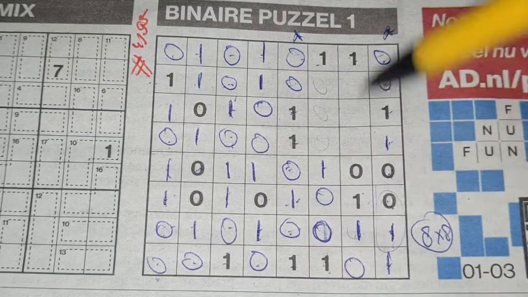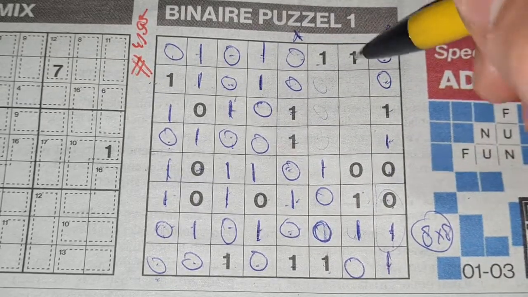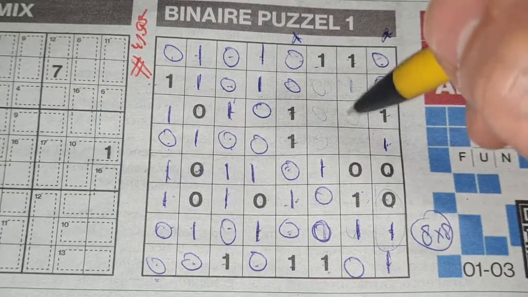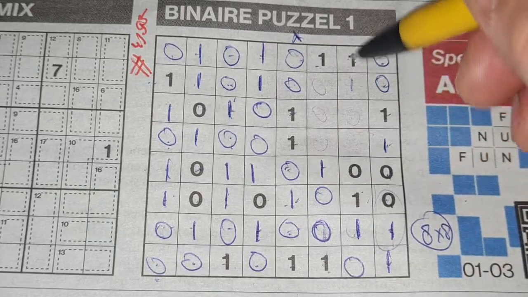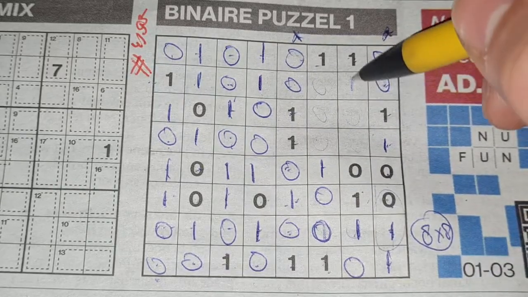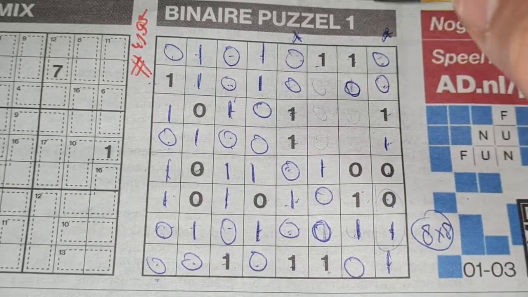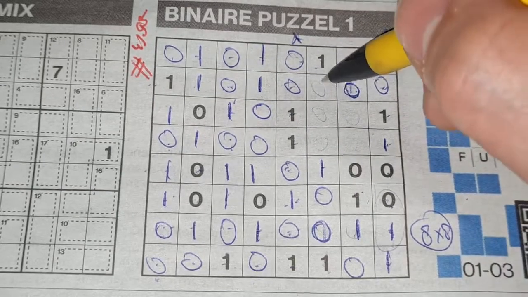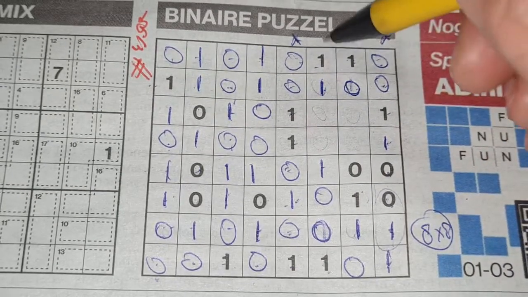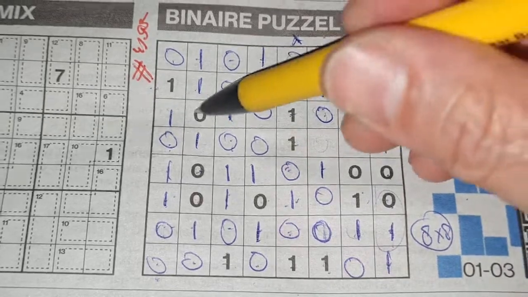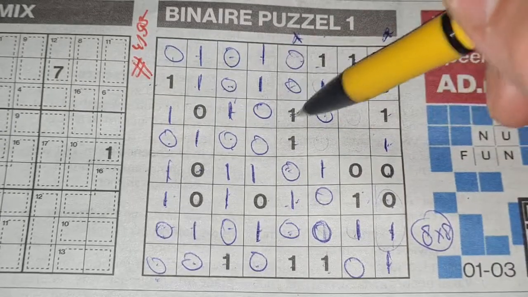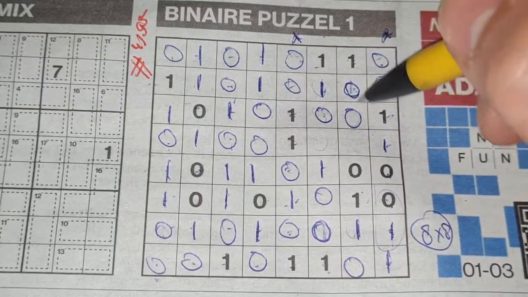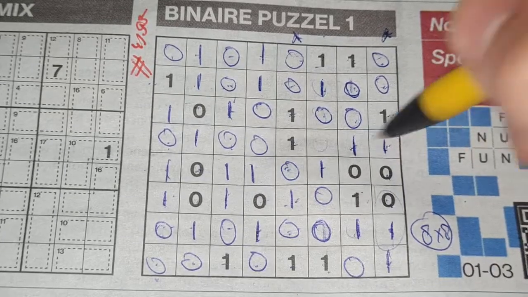1, 2, 3 ones. If I place number 4 here, then we have 3 O's in a row in this column. Not allowed by one of the rules. So this cannot be 1. This should be an O. Between two O's comes a 1. Double 1, here no, there no. 4 ones we have here, so the rest are O's. Double O, here 1, there 1. Double 1, here no, there no.